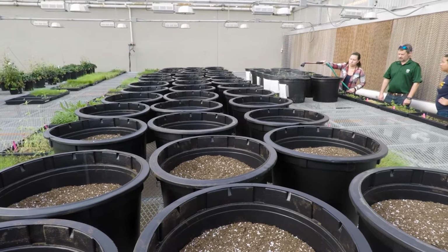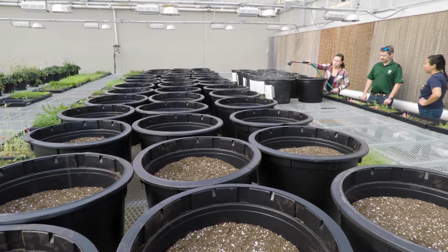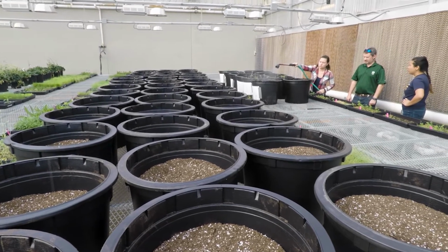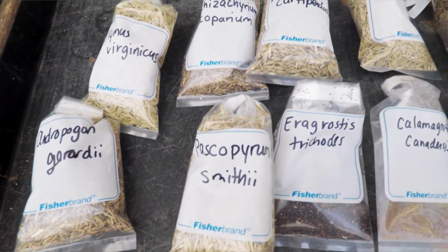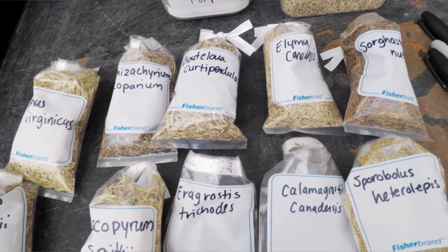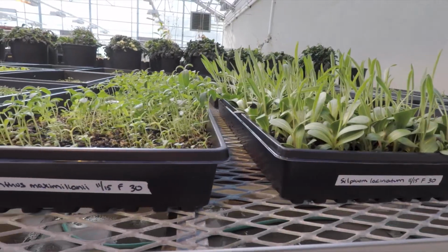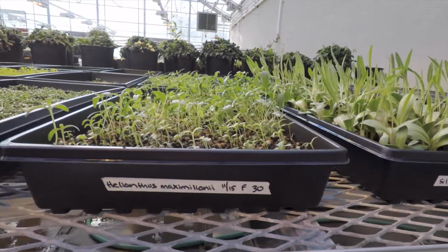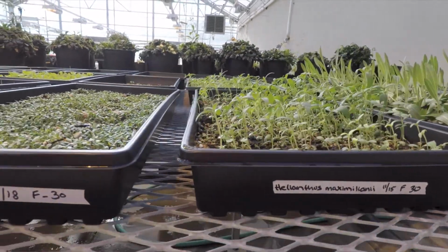My name is Shabana. I'm a Ph.D. candidate, and I'm working with Dr. Mark Paschke, who's a professor in the Forest and Rangeland Stewardship Department. So I'm basically trying to look at arbuscular mycorrhizae communities and how they will influence restoration ecology in different types of grasslands, including the shortgrass steppe and tallgrass prairie.